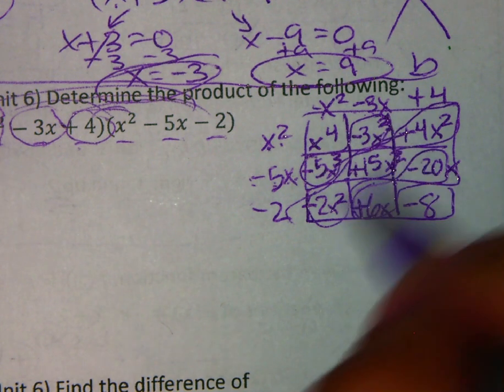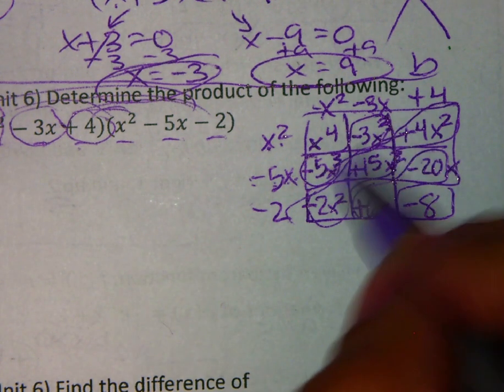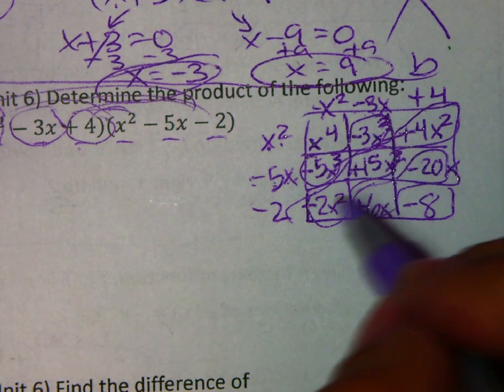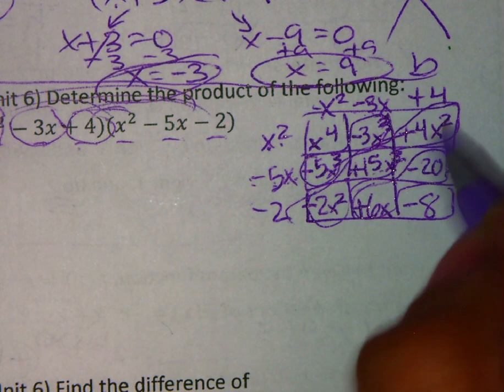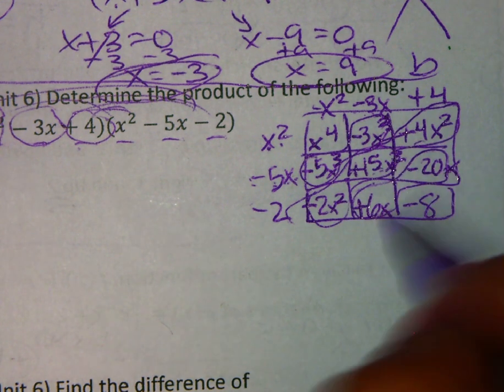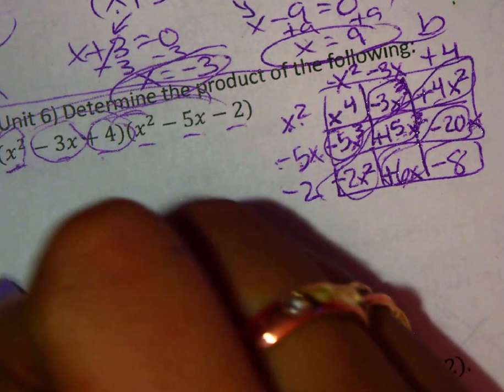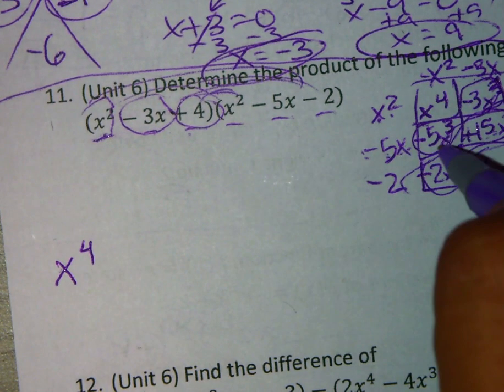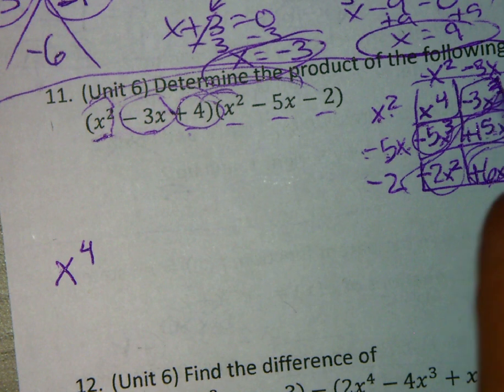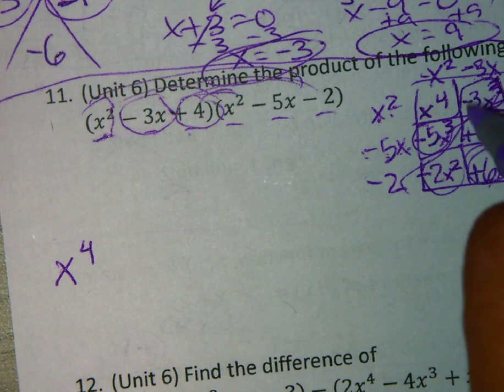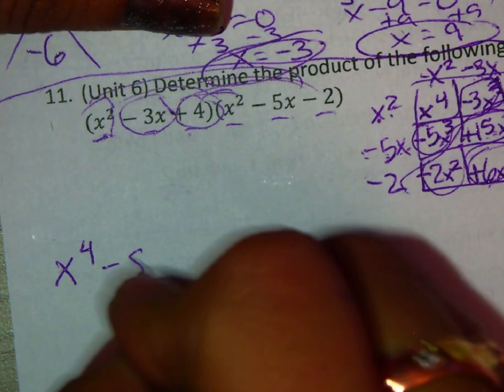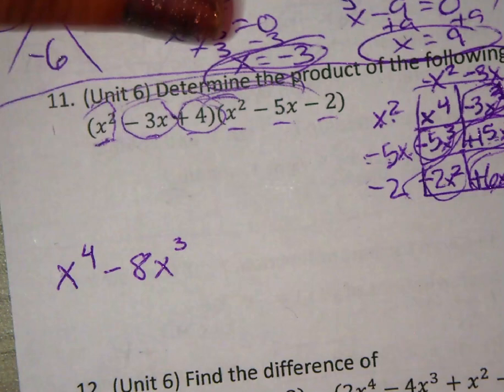So as you notice diagonally, these are like terms. These are both with the exponent of 3. These are all 3 with the exponent of 2. And then these two are just x. So in order, we're going to start with the highest degree, which is to the 4th power. And now we look at the 3rd power. That's negative 5 minus 3. So that's negative 8x to the 3rd power.